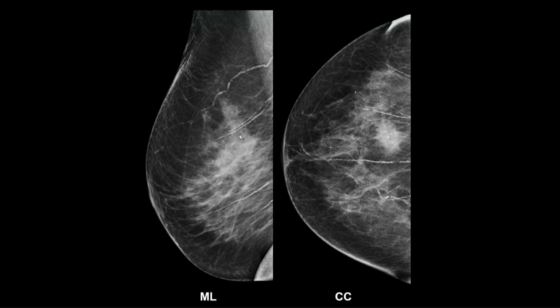And the answer to that case was that this was invasive ductal carcinoma and DCIS both. So this is an example of a one-view only asymmetry that turned out to be a malignancy.